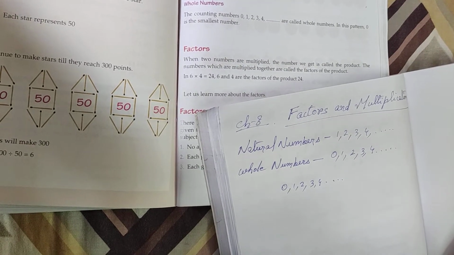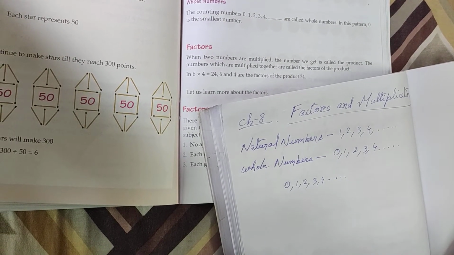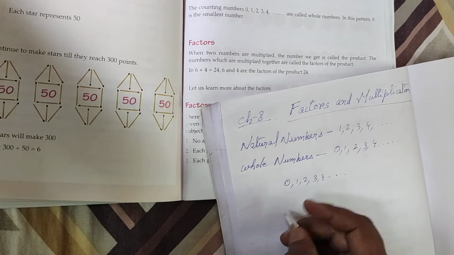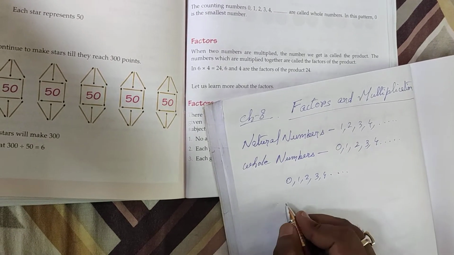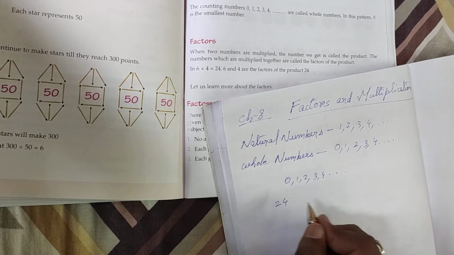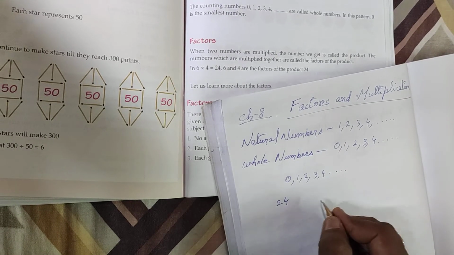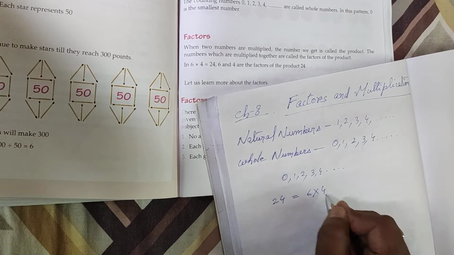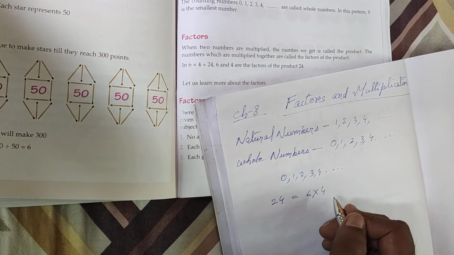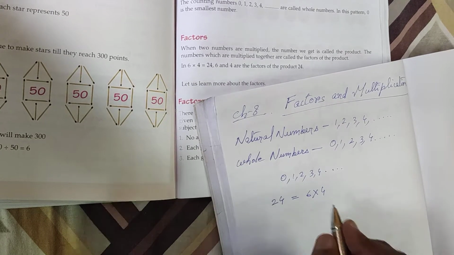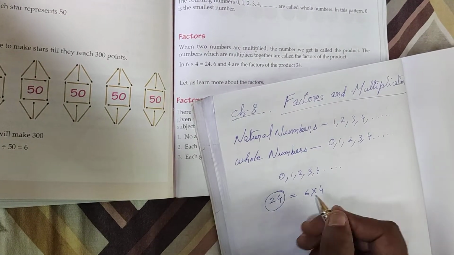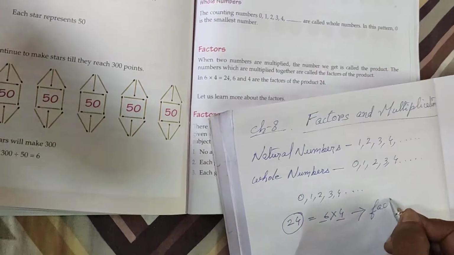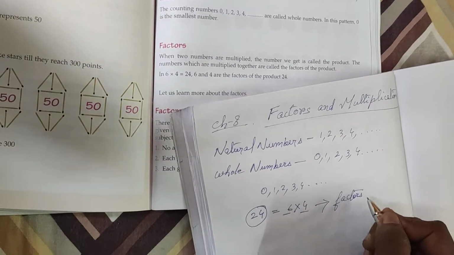Now let's understand what factors are. Suppose there is a number, 24. We know that 24 is equal to 6 into 4. Yes or no? 6 into 4. So here 24 is the product and 6 and 4 are called the factors of 24.